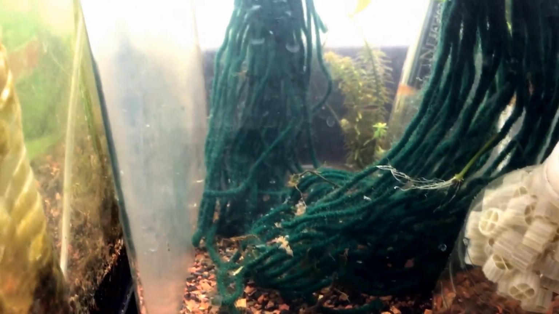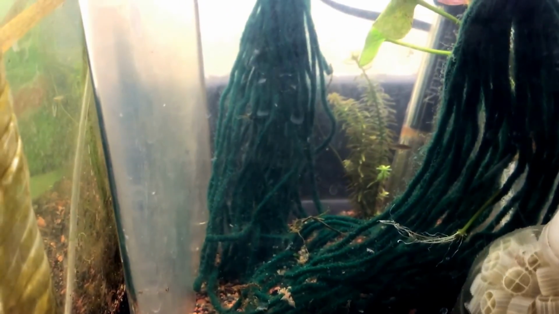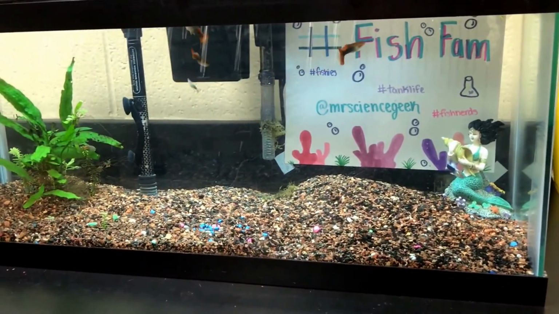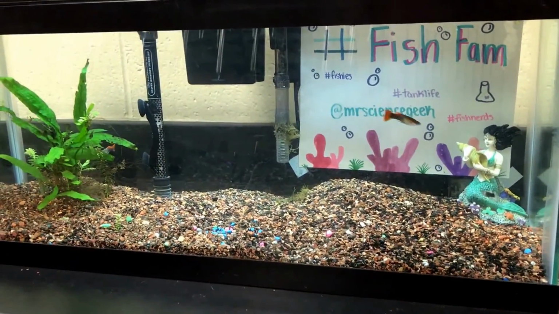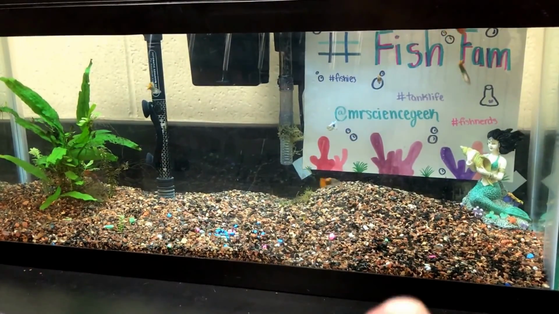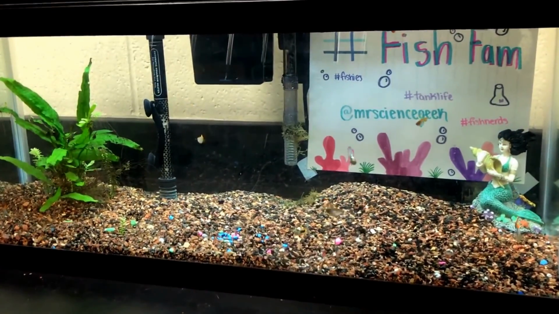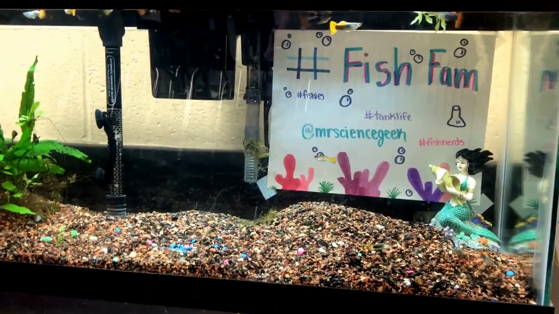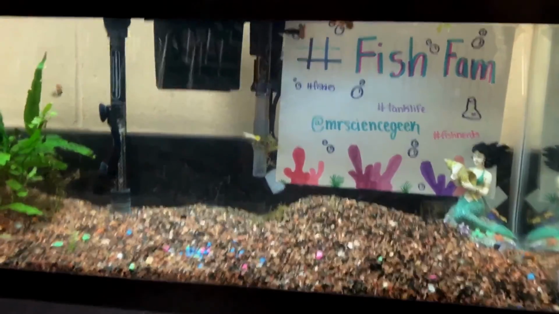Anyways, the next shot you will see is of my 20-gallon long tank, which is currently housing the male guppies that I caught in the wild, except for that one yellow one, which was born and raised in this classroom. You see a poster in the back there that one of my students made for me yesterday for the fish fam, so I thought that was pretty neat.